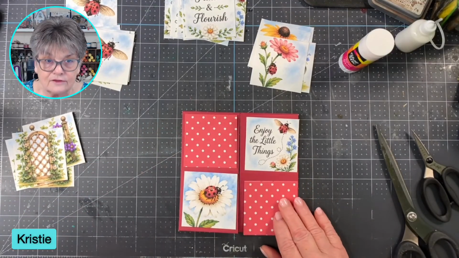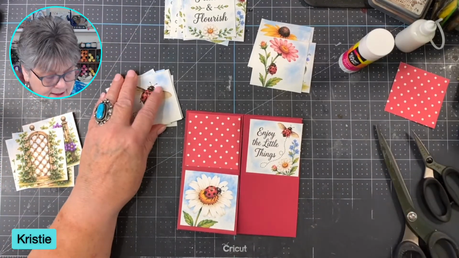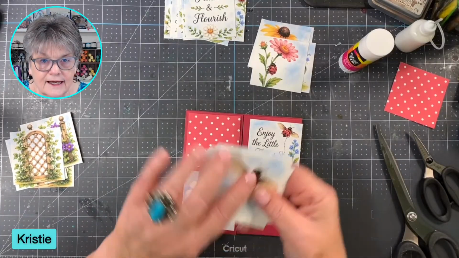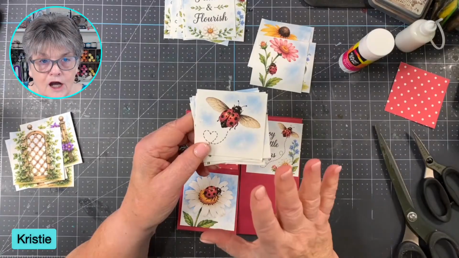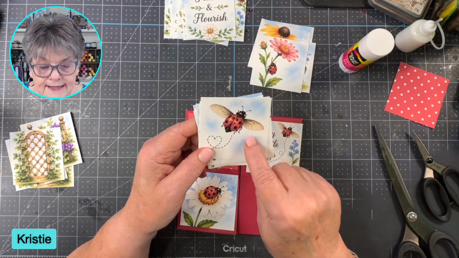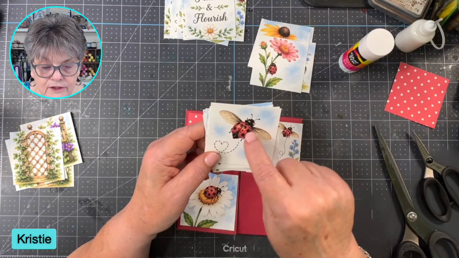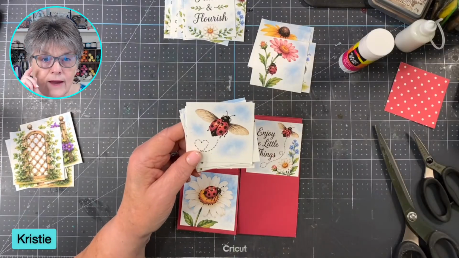Now here's the other thing, you guys. Because these have this light blue wash behind them, you could also fussy cut these out and not feel like you have to cut exactly right around them.